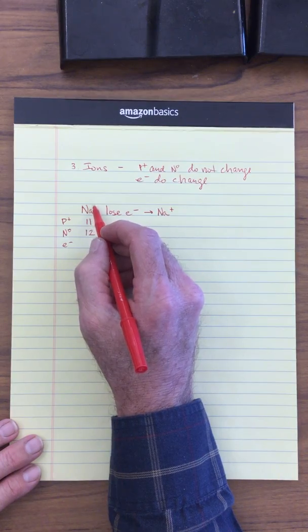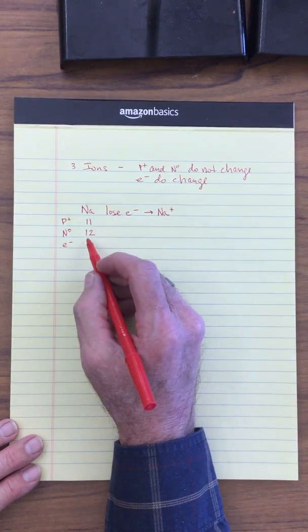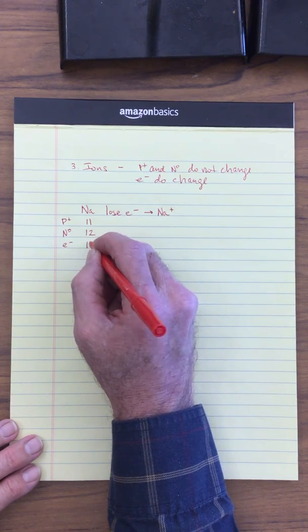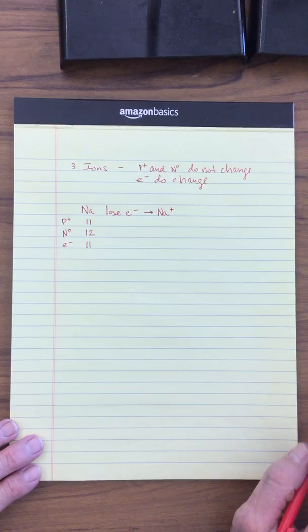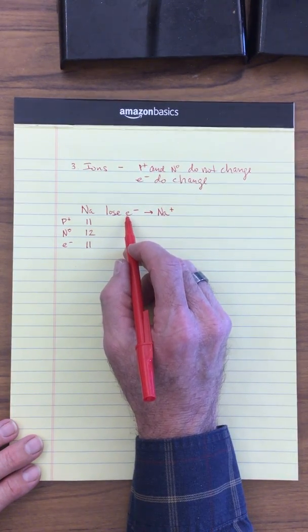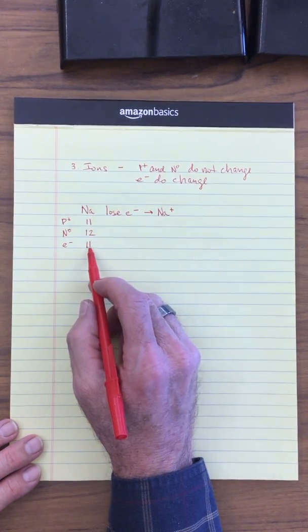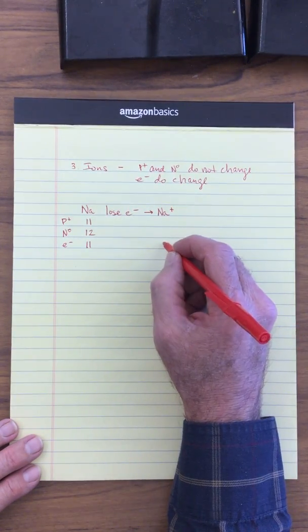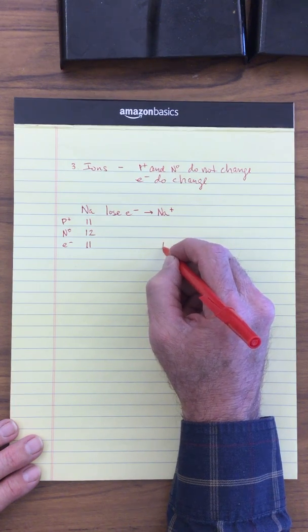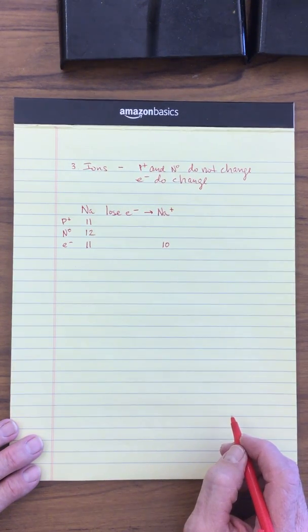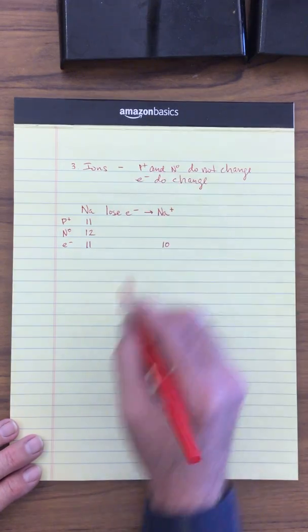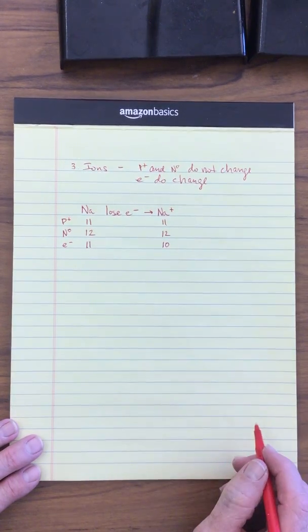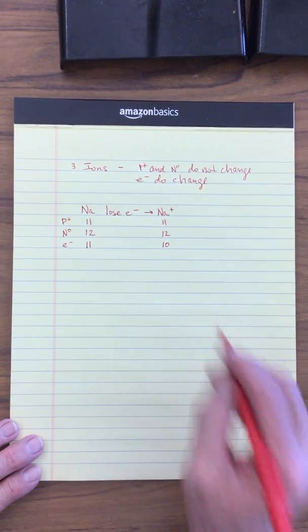Now, this sodium is not charged like this over here. It's neutral, meaning the number of protons has to be the same as the electrons. This is going to be 11. But now we've lost an electron. Okay, what's happened here? We've lost one. It previously had 11. If it lost an electron, how many does it have now? It has 10. Well, remember, the protons and the neutrons do not change, so there's still 12 neutrons. There's still 11 protons.